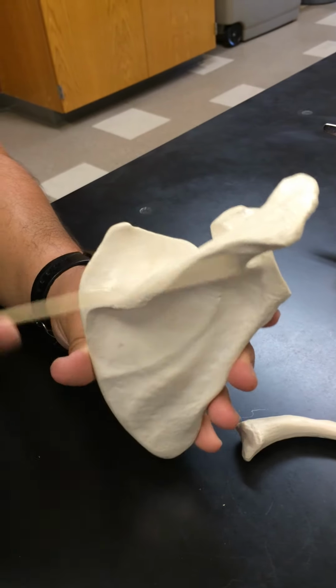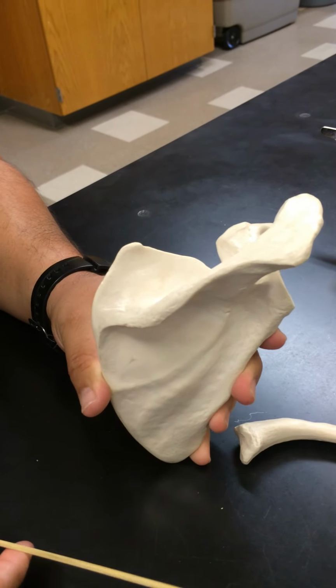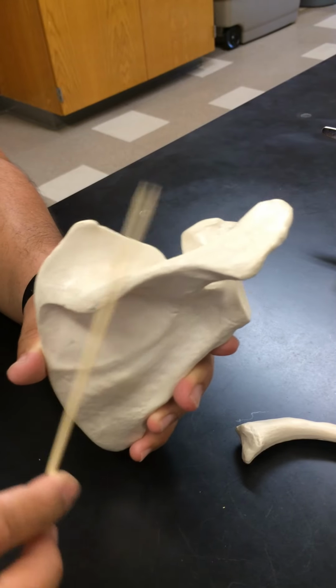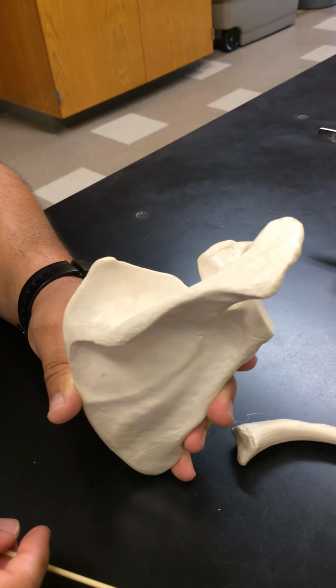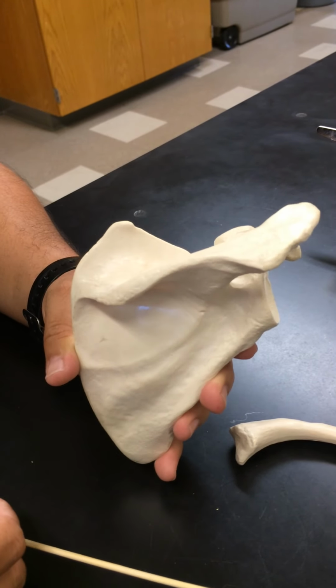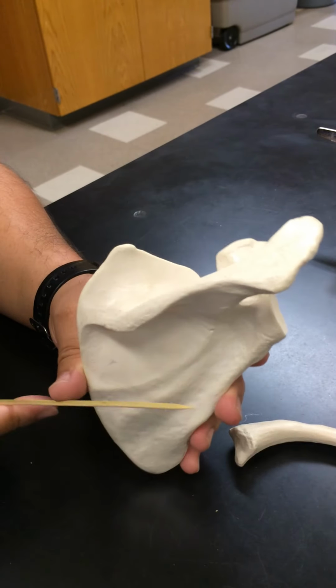And this spine is always going to face posterior, right? So right now we're looking at the back or the posterior aspect of the scapula. So to determine left versus right, you always point the spine posterior. The glenoid fossa should then be lateral, and you can determine left versus right. And in this case, this is going to be a righty, right? Because the humerus again would articulate here.